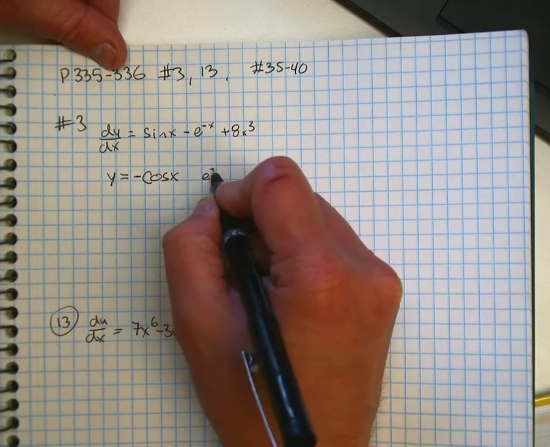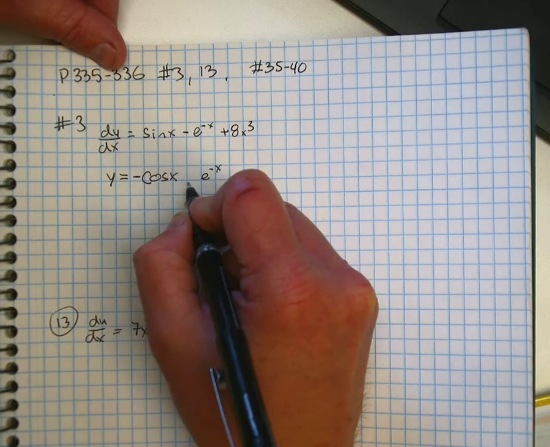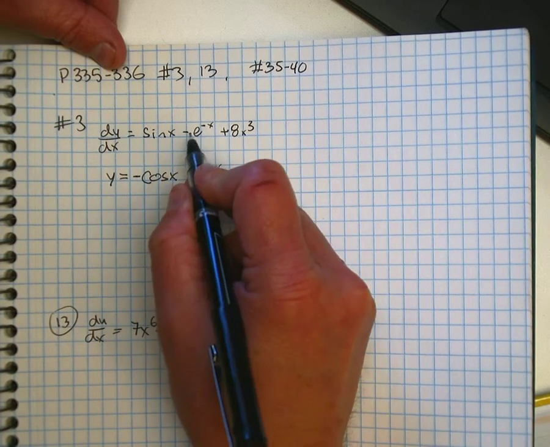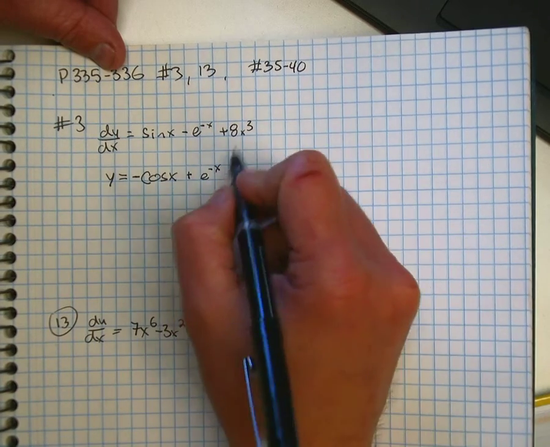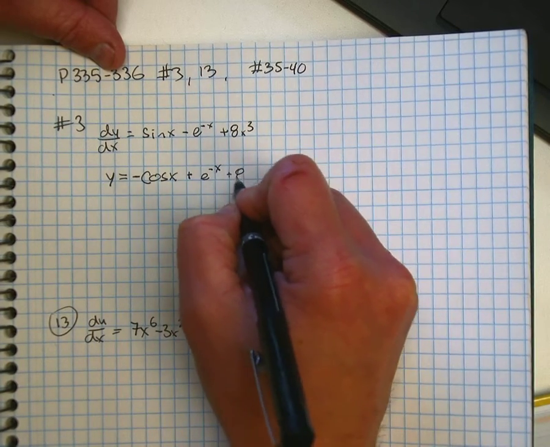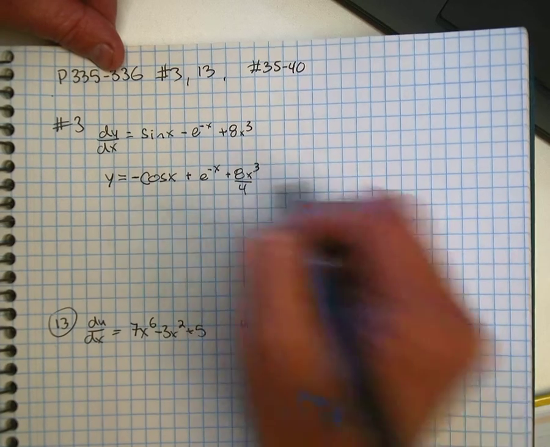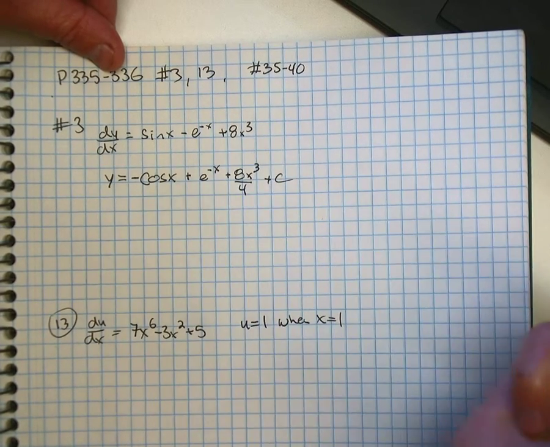So the antiderivative would be e to the negative x, but then we have to divide by a negative 1, which just changes that sign to a plus sign. And then the last one right there is plus 8x cubed divided by 4. And then absolutely do not forget that plus c.